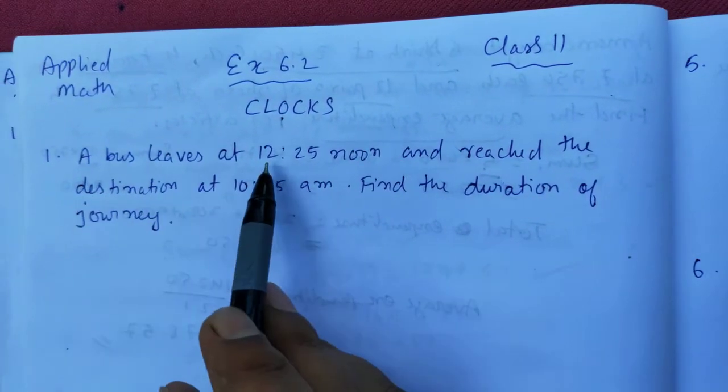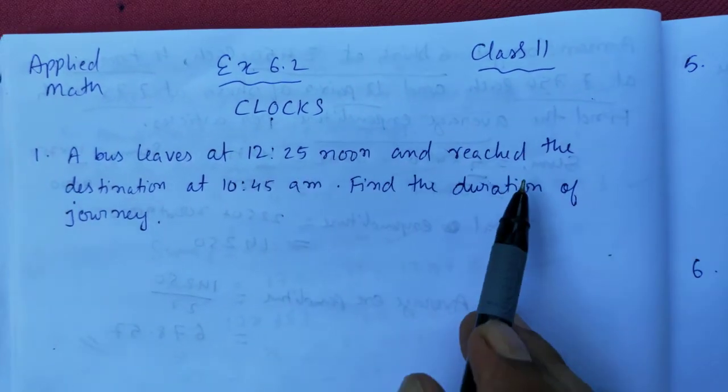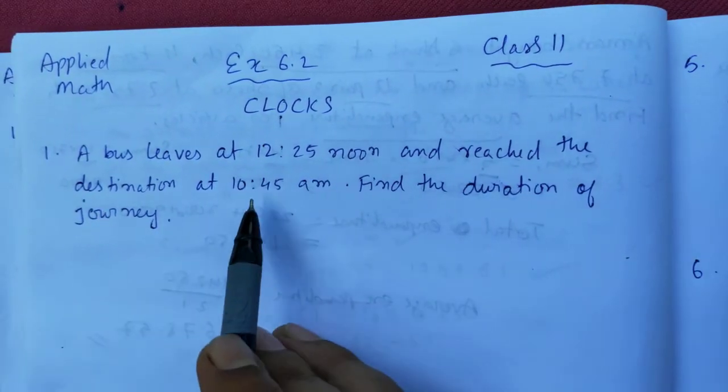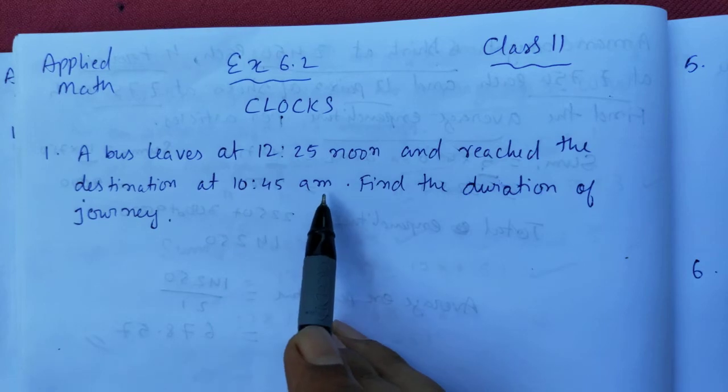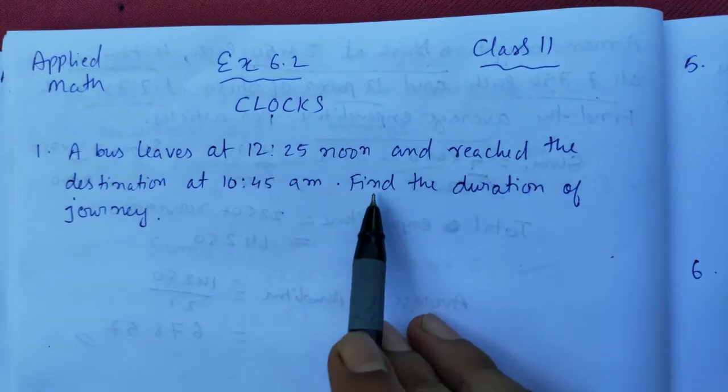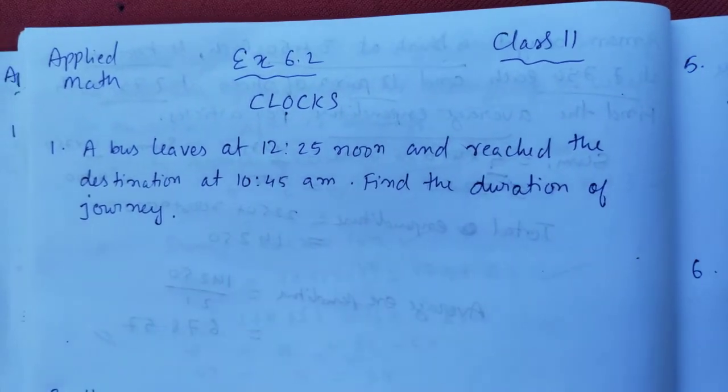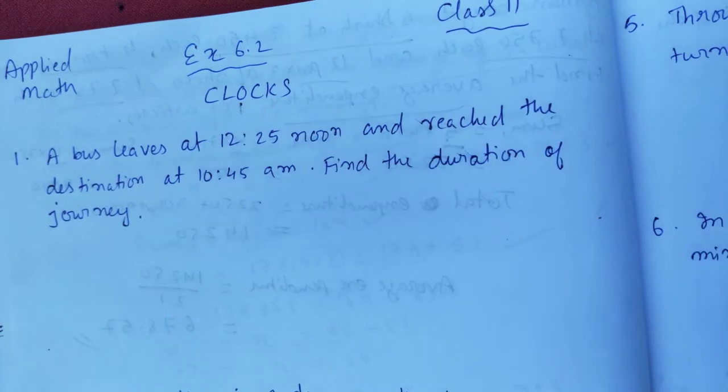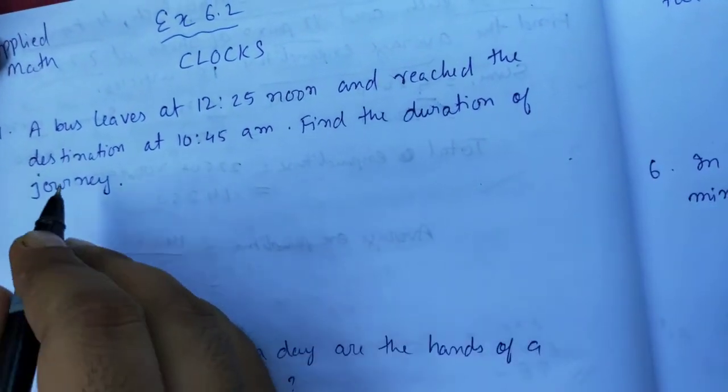A bus leaves at 12:25 noon and reaches the destination at 10:45 a.m. That means the next day. Find the duration of the journey. So how to find the duration of the journey? Just break it up, okay?